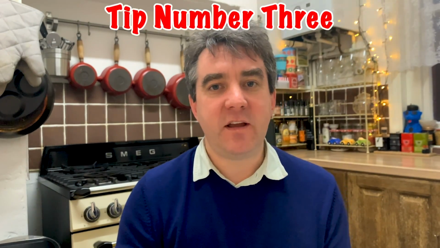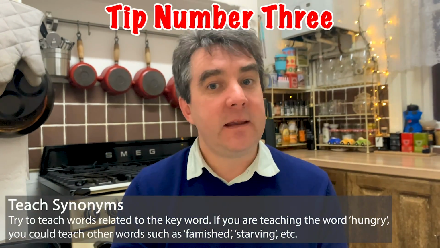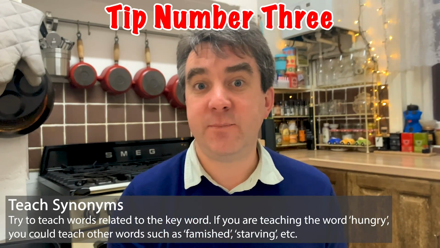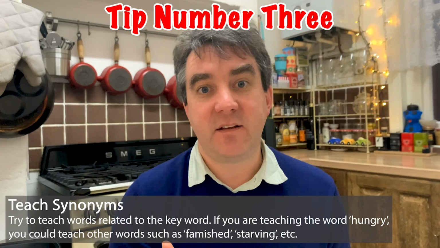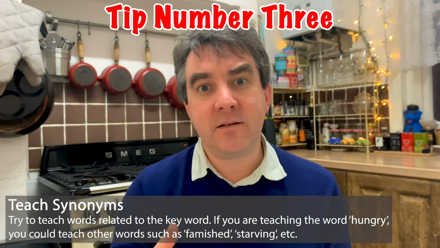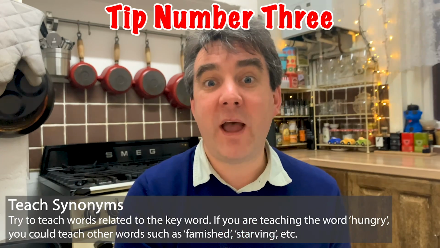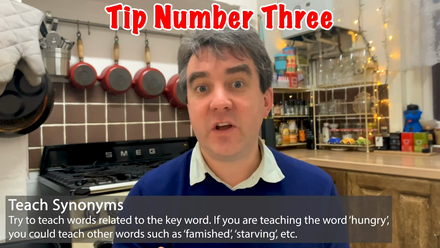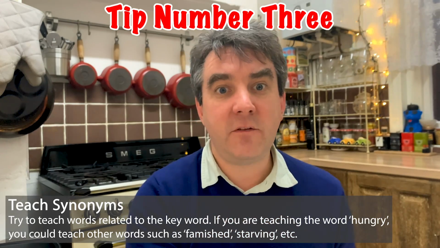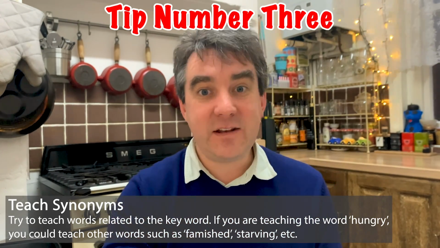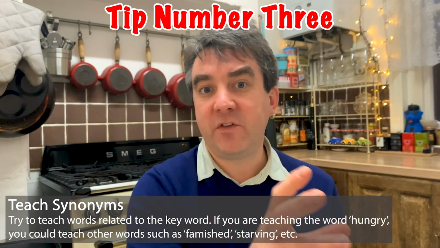Tip number 3 is to teach synonyms. Now, it's a simple technique, but it's not really exploited as much as you would expect. And it would really aid the students to better understand connected vocabulary. So if you're teaching the word hungry, you could teach connected words like starving or peckish or famished, and you can describe what these other words might mean.